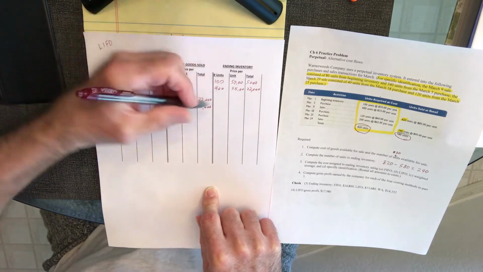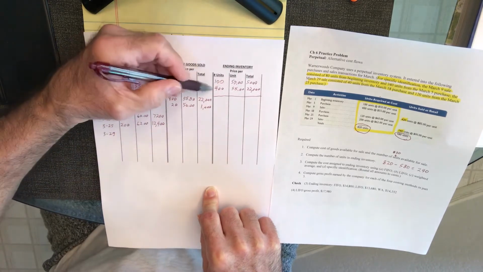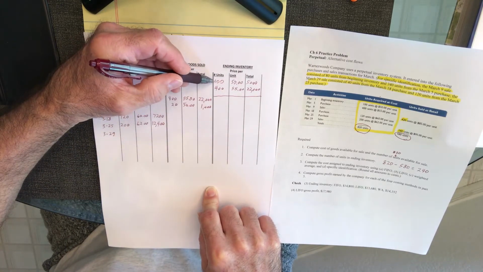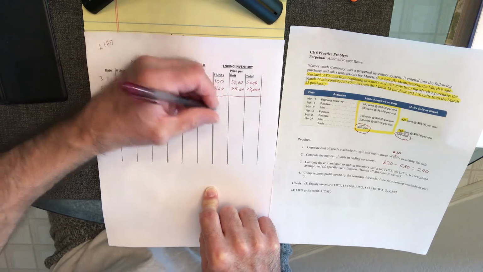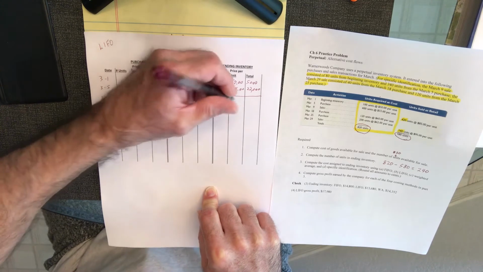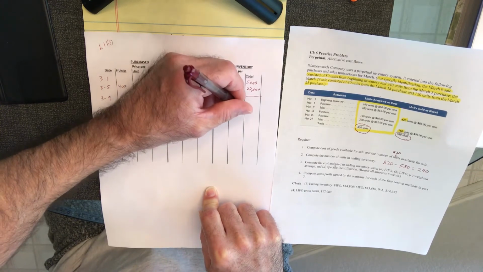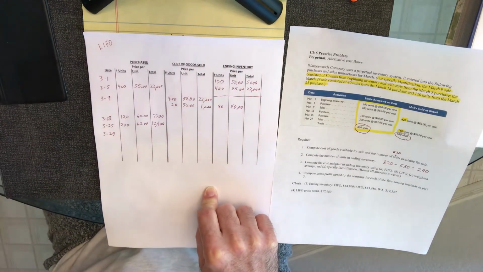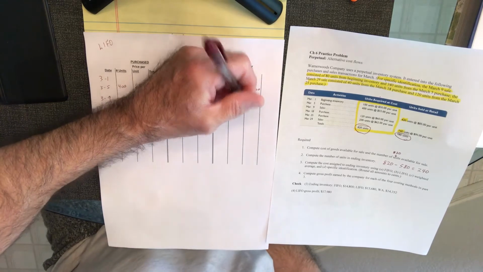Okay, so now my ending inventory, I sold all 400. I sold 20 out of 100 here. What do I have left in this? Well, I got 80 units now remaining at $50 per unit. And I have to keep straight which number of units goes to which dollar amount. 80 times 50 is 4,000.